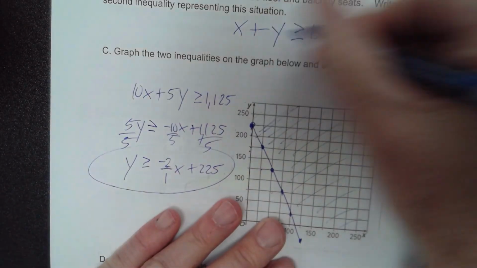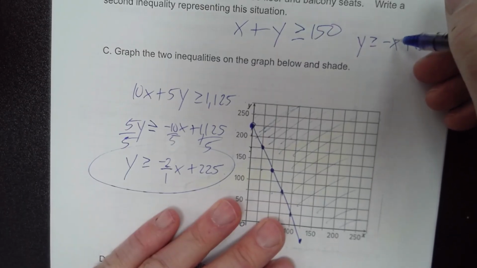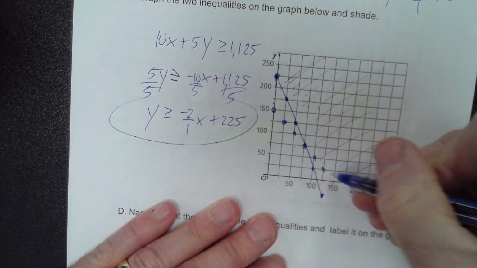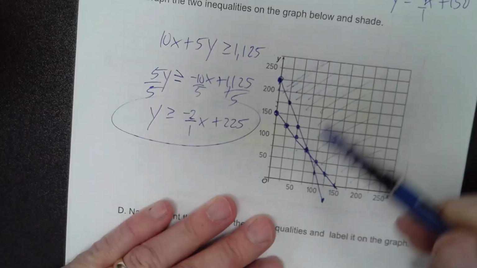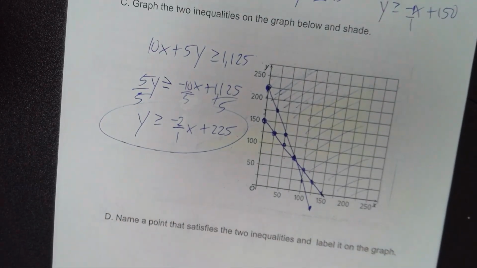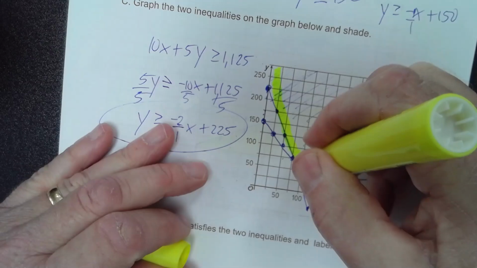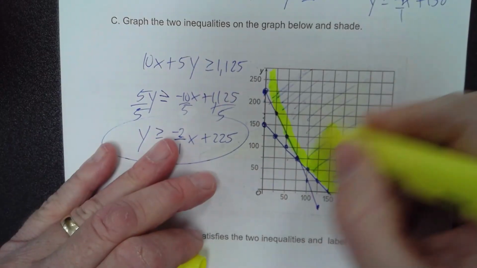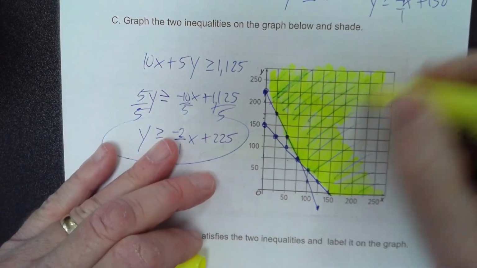Okay, then here, if I move the x over, I get y is greater than or equal to negative x plus 150. So the slope is really negative 1 over 1. So we start at 150, and we go down 1 over 1, down 1 over 1, down 1 over 1. There. So I want to be above that line too. So the answer is above each line. I'm above the first line and I'm above the second line, because I want to sell more than 150 seats and I want to make more than $1,125.